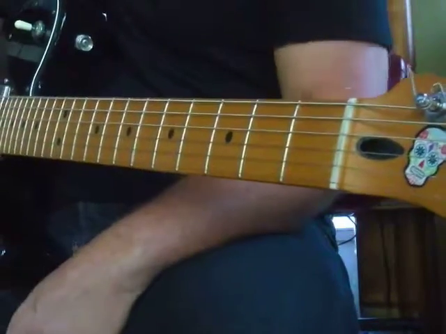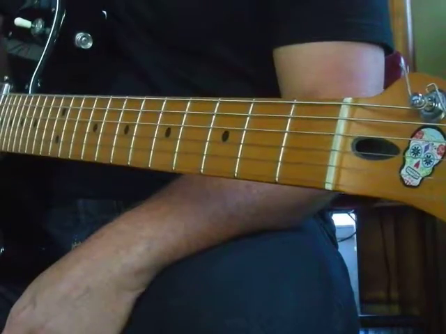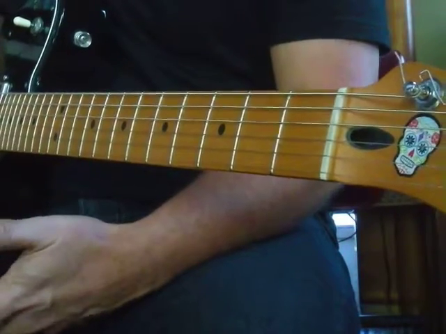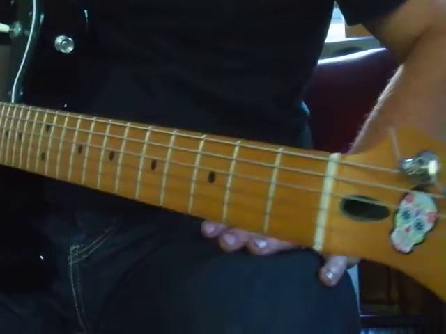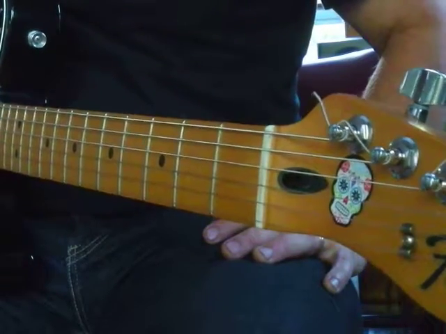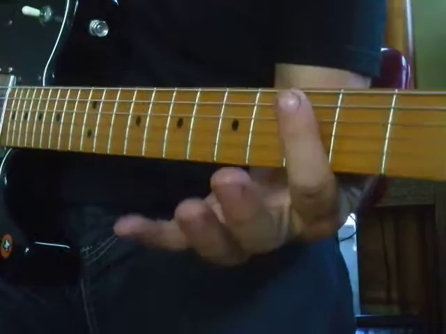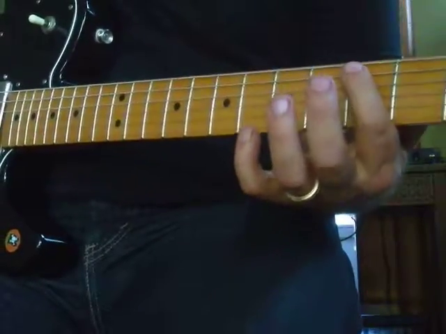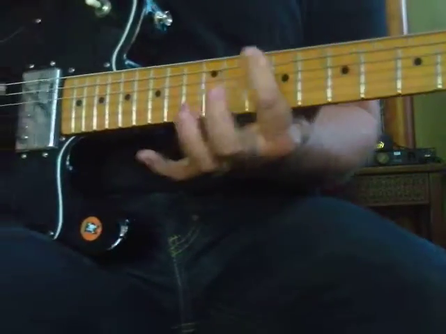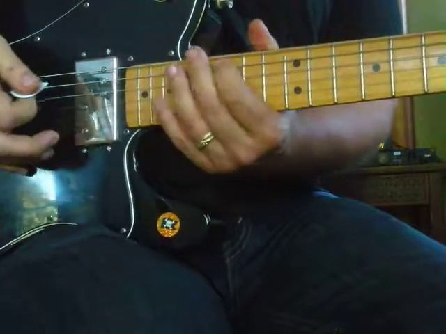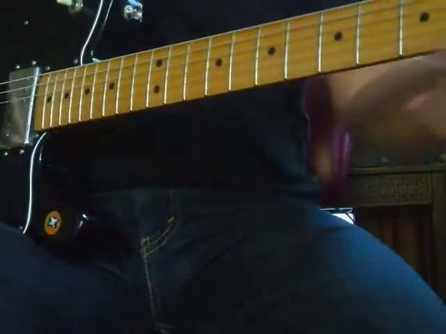The skinny string open is E, so we'll call it a third. So once again, we're just doing root, third, fifth. And that comes from the C major scale, which you need to work on all the time. 1, 2, 3, 4, 5, 6, 7, 8. 8 is the octave, which is found here.